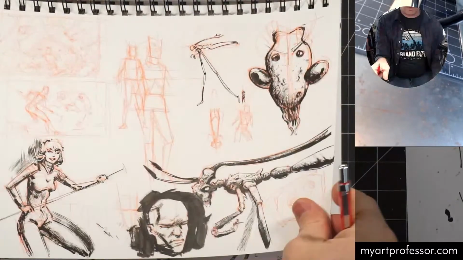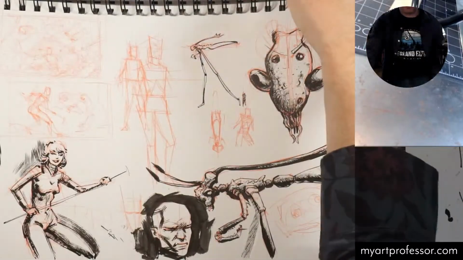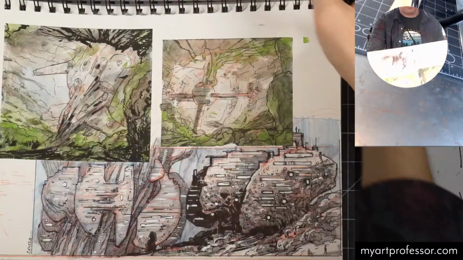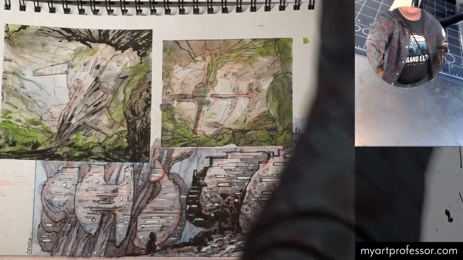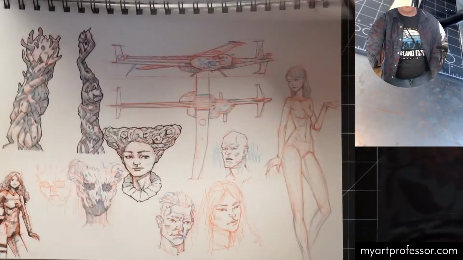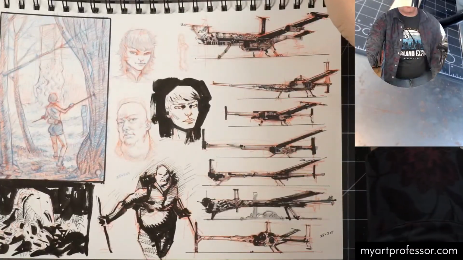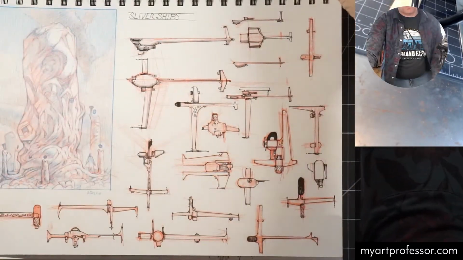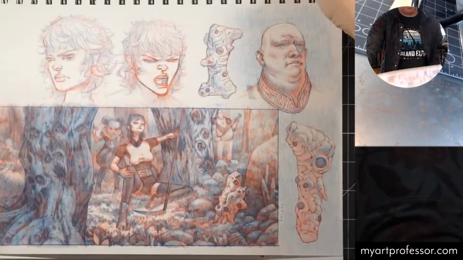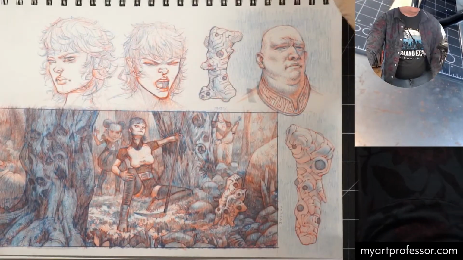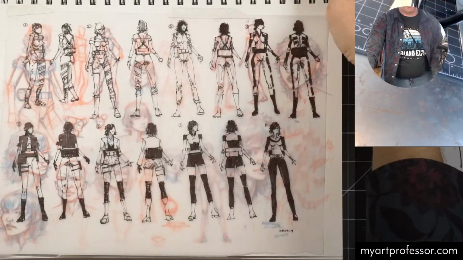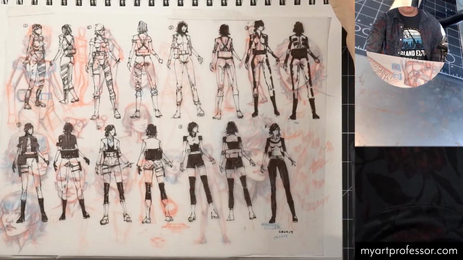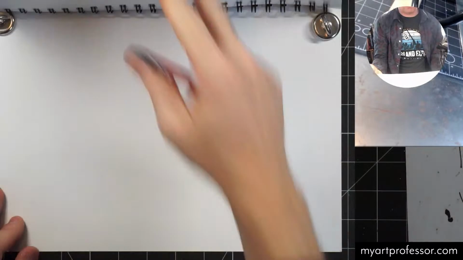Did those last night. Do you like those ships? Those are okay. So making her too tall. I want to shorten her up a lot, but I think we're getting close to finalizing the characters.